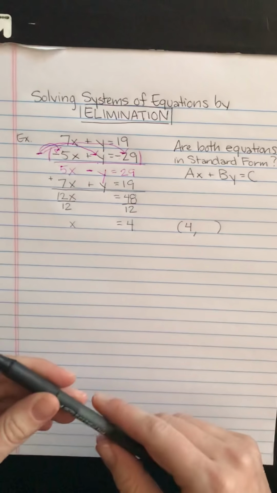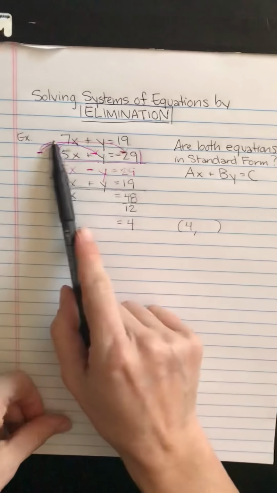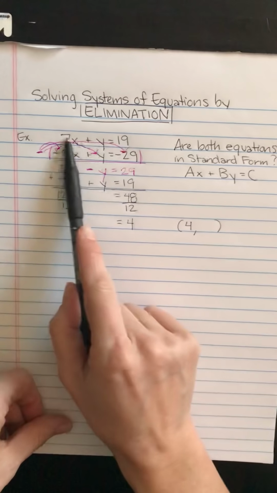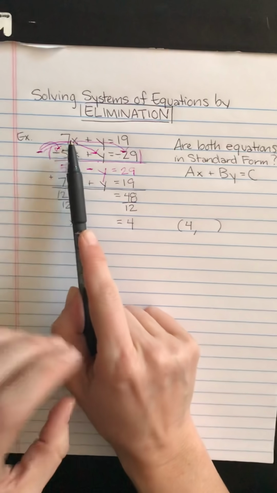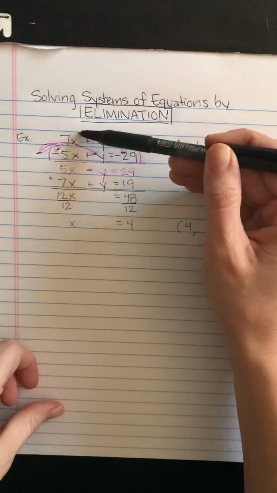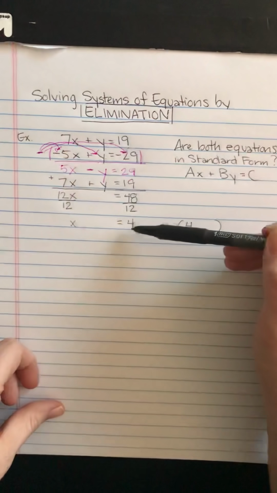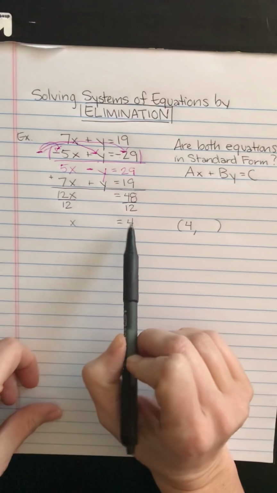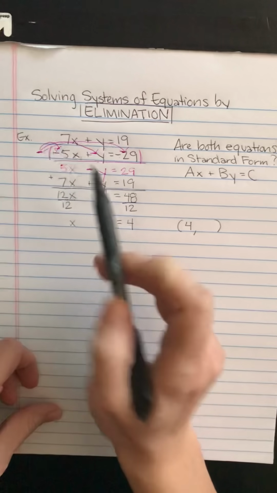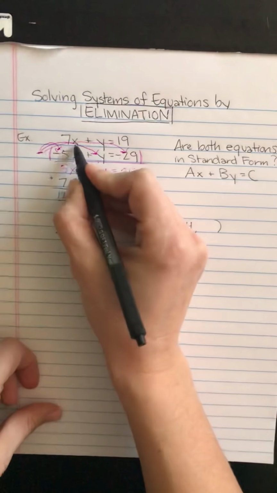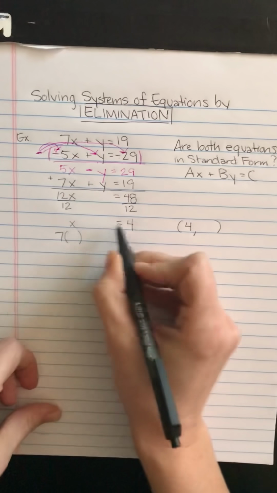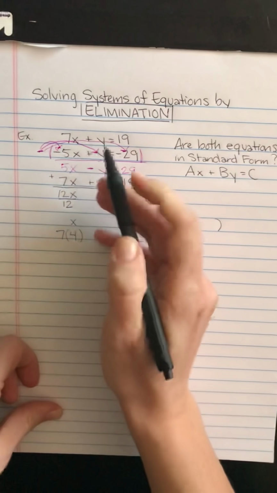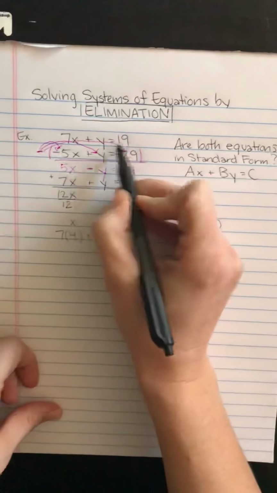In this case, I think our top equation might be a little bit easier, so we're not dealing with negatives. We're going to rewrite our first equation, but when we get to the x, we're going to stop and put parentheses, and instead of writing x, we're going to write 4, because our x value is now 4. So we start with 7, then instead of the x, we put parentheses and write 4. Then we go back up here and add our y, and that is equal to 19.